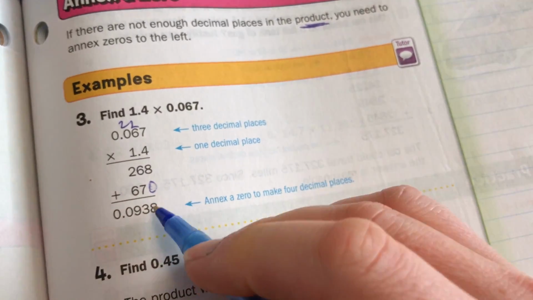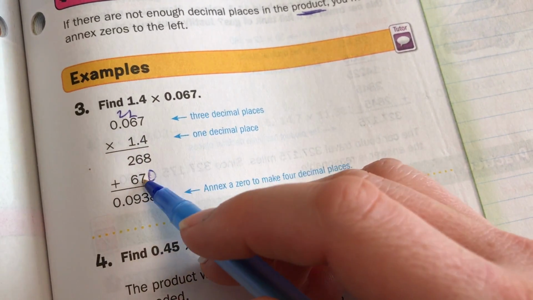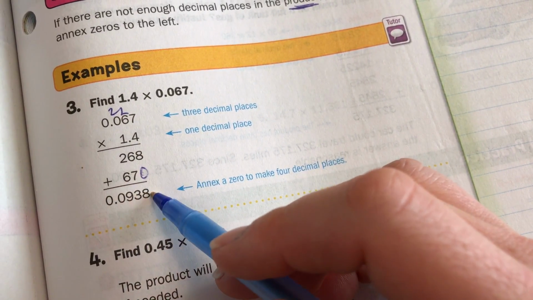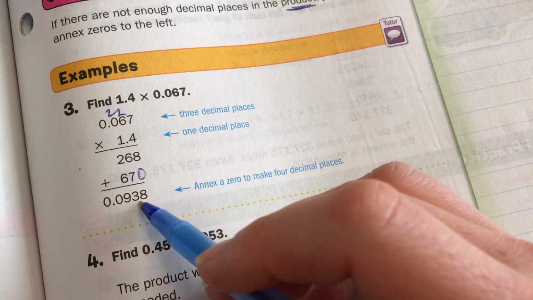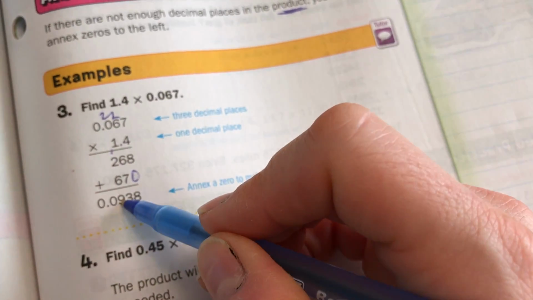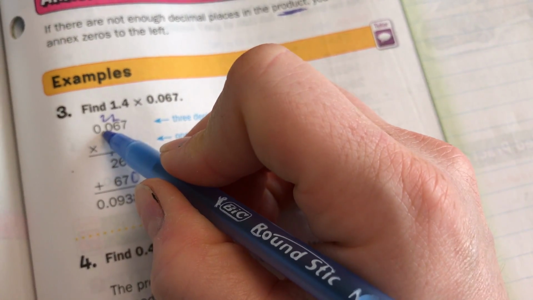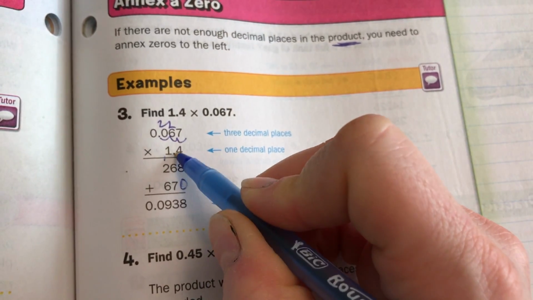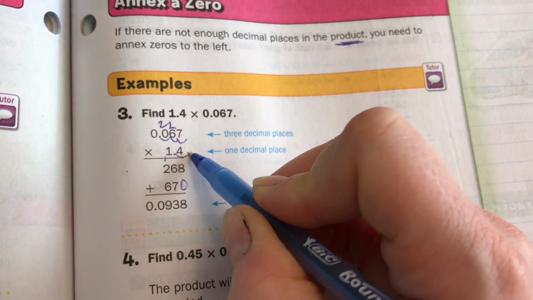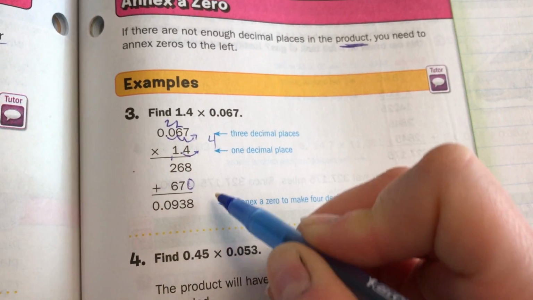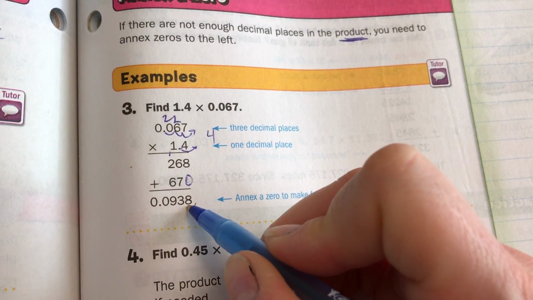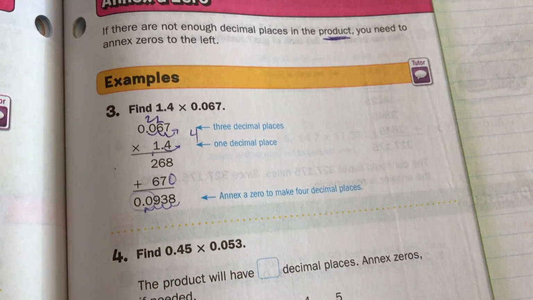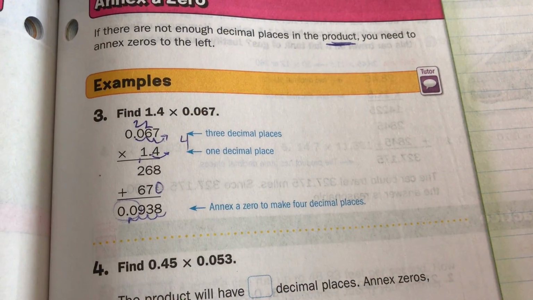I put this 0 here to hold the place. 1 times 7 is 7. 1 times 6 is 6. They added and found the sum. 8, 13, 9. Now, when you take these decimals out, 1, 2, 3, 4. Took 4 out. You've got to put it back in 4. 1, 2, 3, 4. So they annex these 2 zeros in order to hold that place.